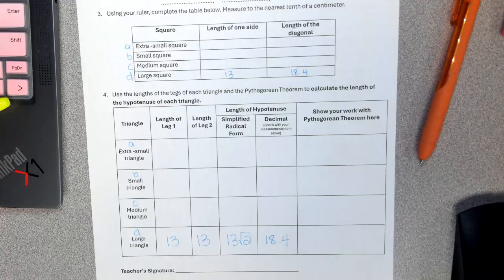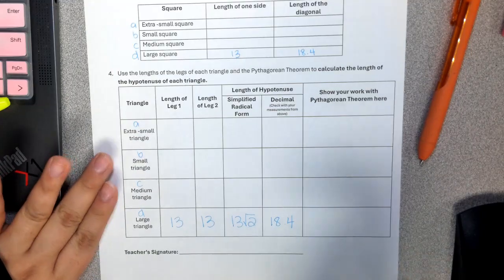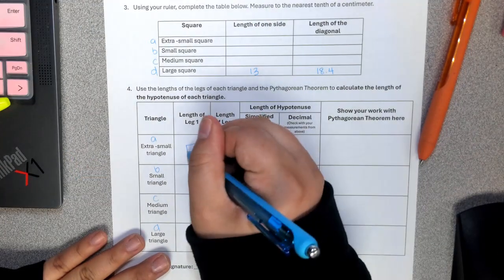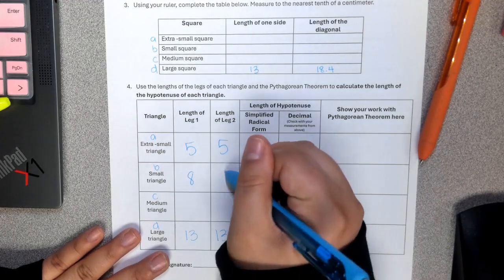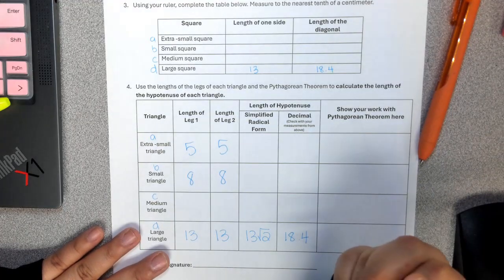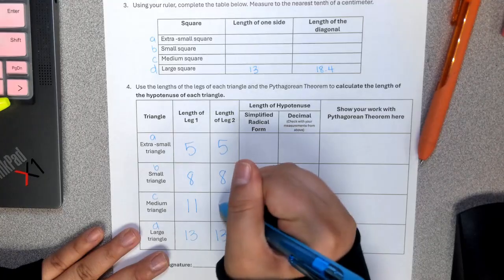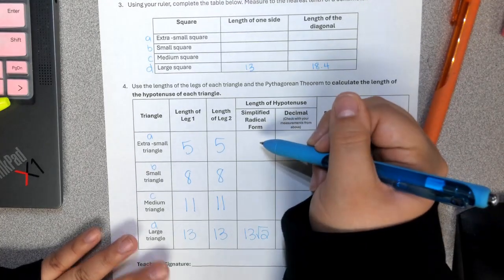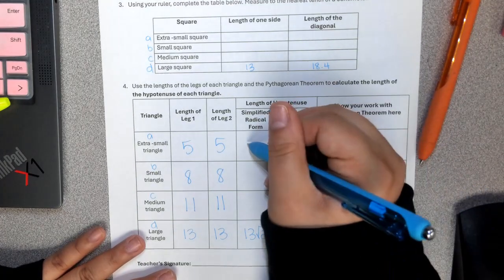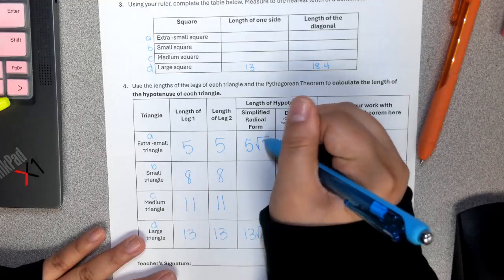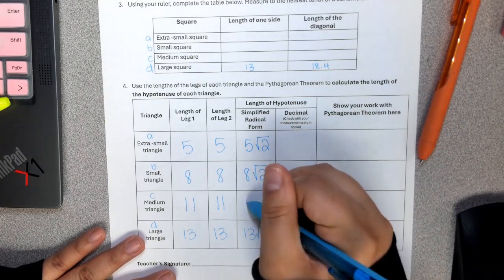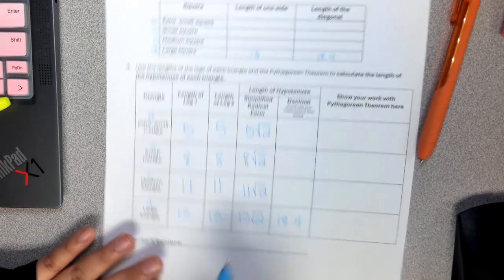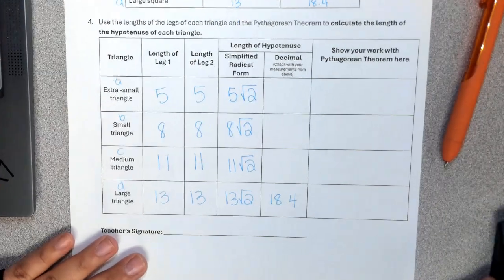Okay, so when you filled out your chart, did y'all get 5 for the length of A? Did you get 8 for the length of B? And what was C? 11, thank you. And what was your hypotenuse for the simplified radical for A? 5. And what about B? And what about C?